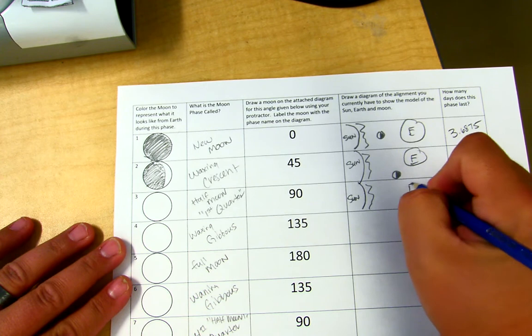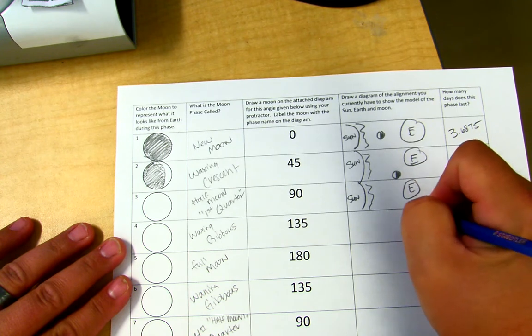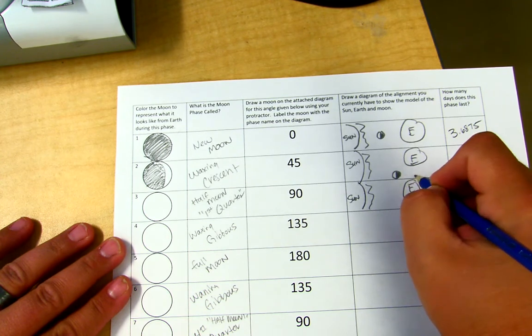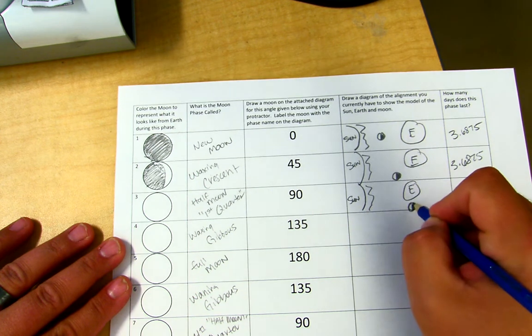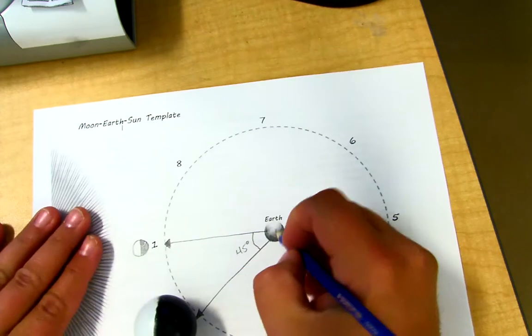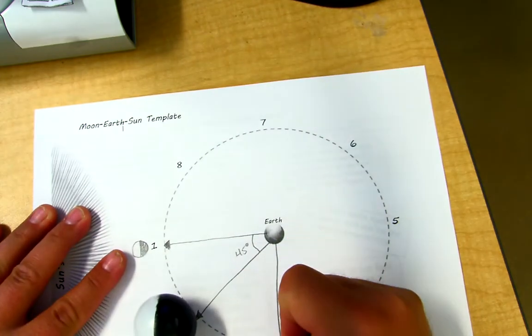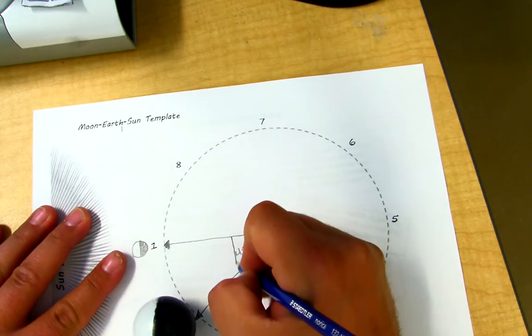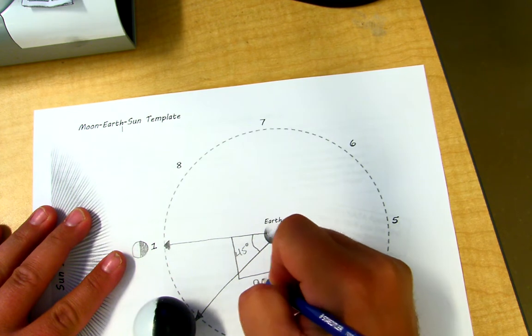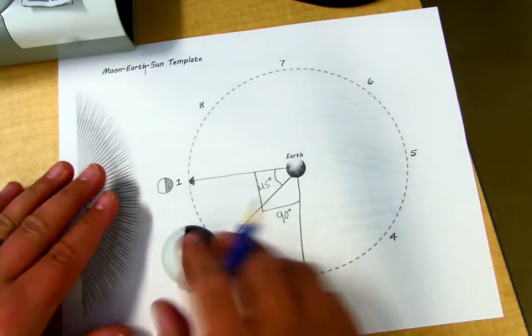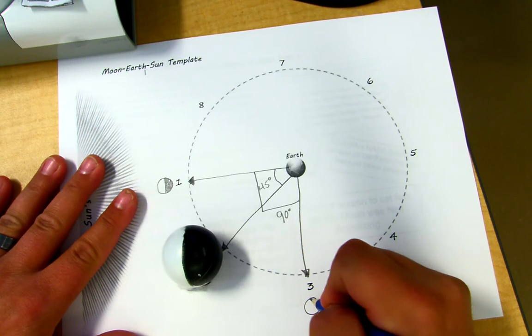This time, we're going to be at a little bit different angle. The Earth and the moon are side by side. So it's moved just here. And now we're side by side. When we look at this, it creates an angle straight down, making a box, which we call a 90-degree angle right there.